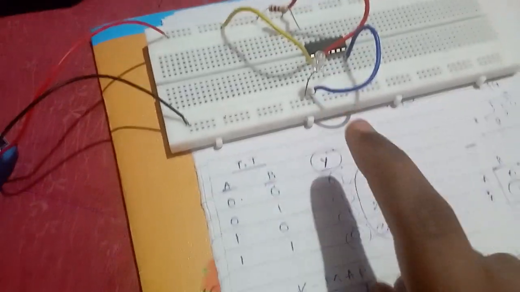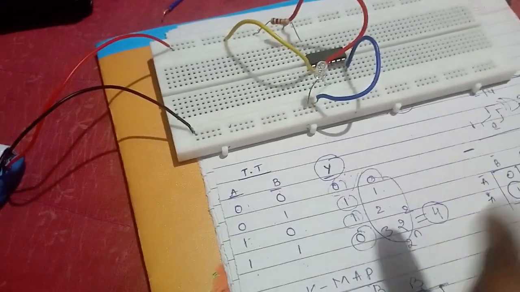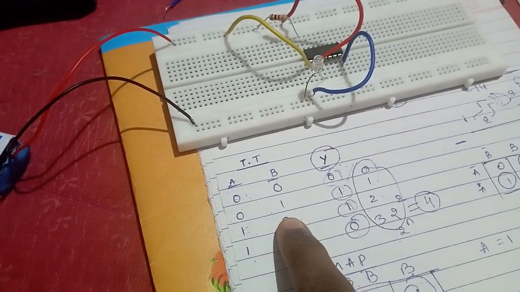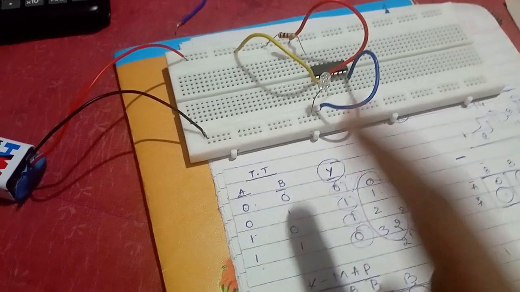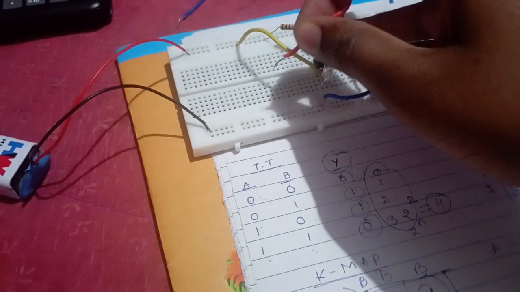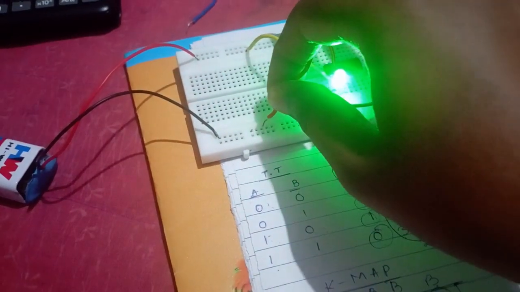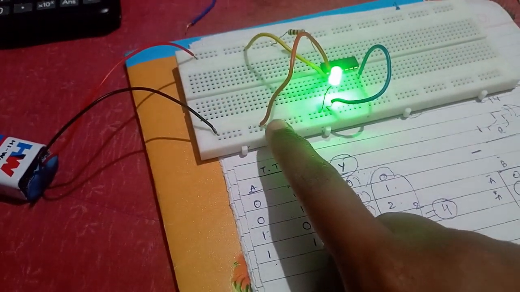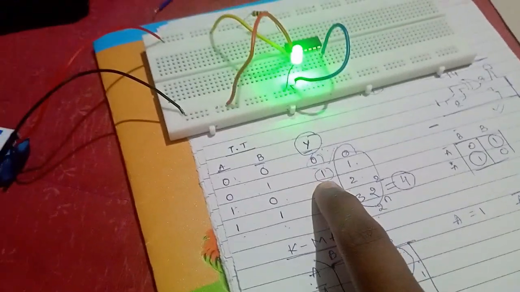The LED got off, that is 0. Now the second input is 0 1, A is 0 and B is 1. Yellow wire is A, and the red wire I am going to give as 1. So I gave it as 1, and the LED glowed. This verifies the second condition.